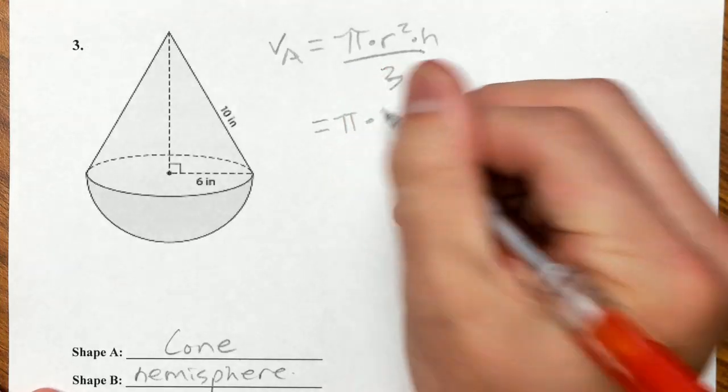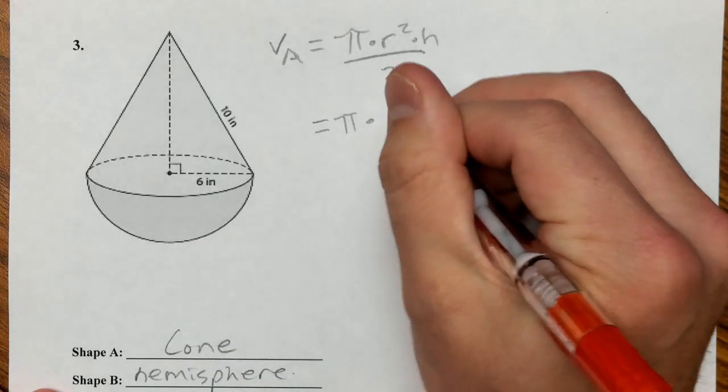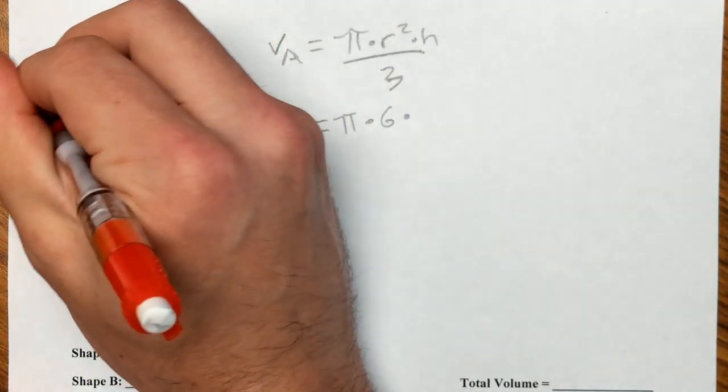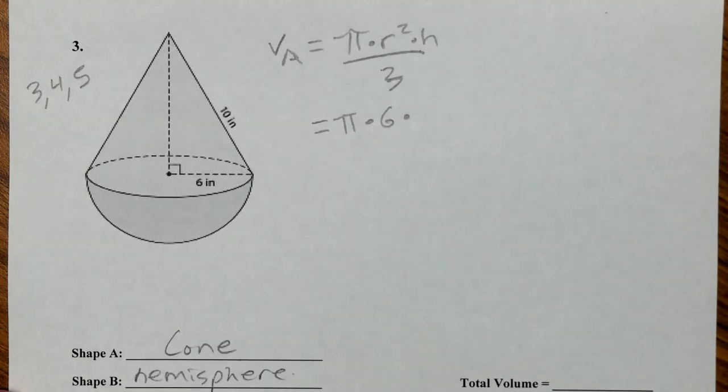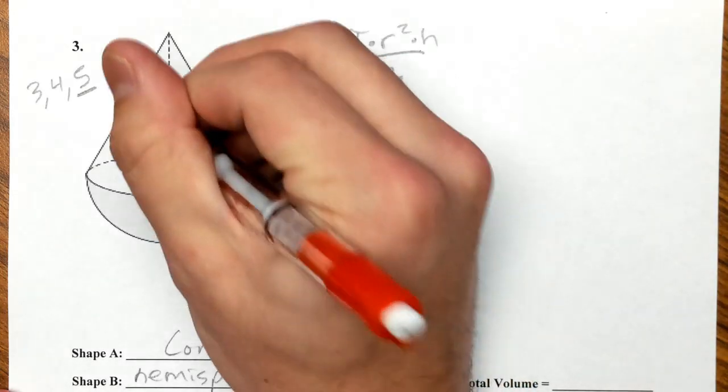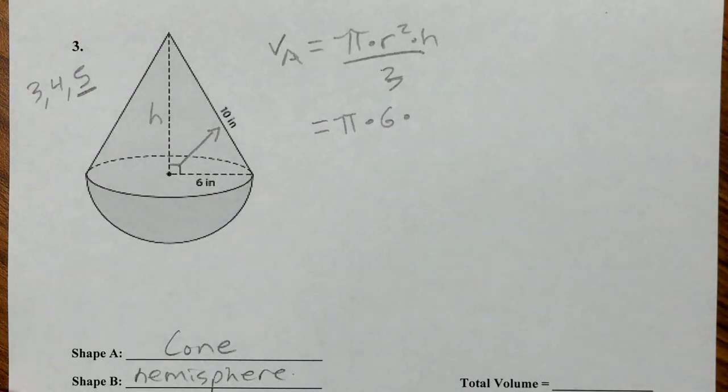All right, so pi is just pi. My radius of my shape is 6, right? And then my height, I don't have it, right? I'm going to show you guys a trick. If we have what's called a perfect Pythagorean triple, 5 is my biggest number, therefore it is always going to be the side of the hypotenuse. Well, if I want to solve for this height right here, that's my hypotenuse.